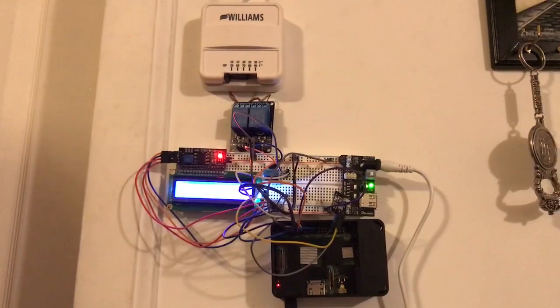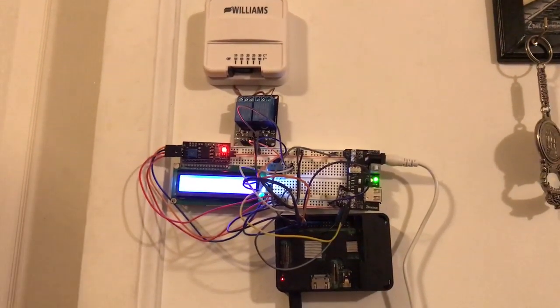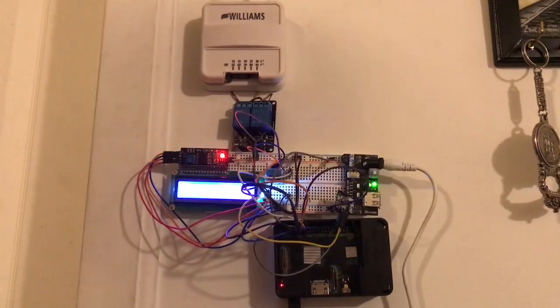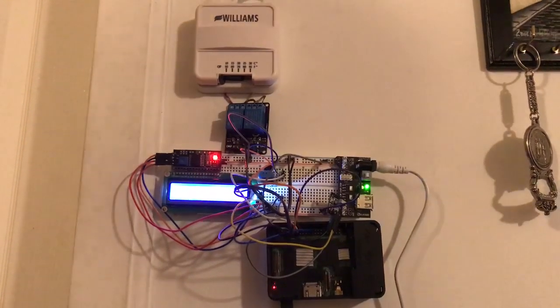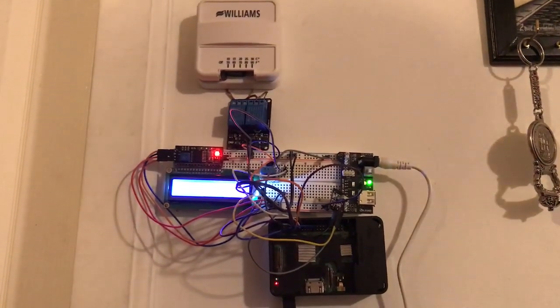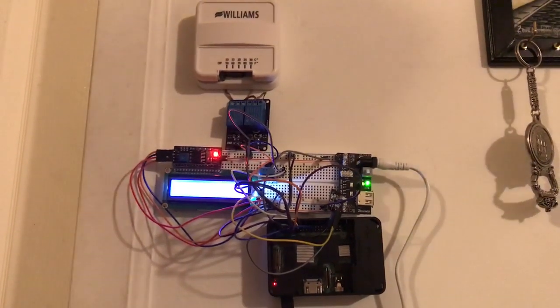Hey guys, welcome to my ME 470 Mechatronics midterm demonstration. I'm Ryas Peterson, and today I am showing you guys my automated thermostat.